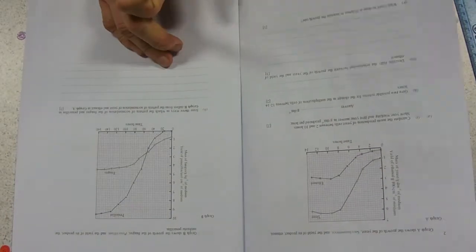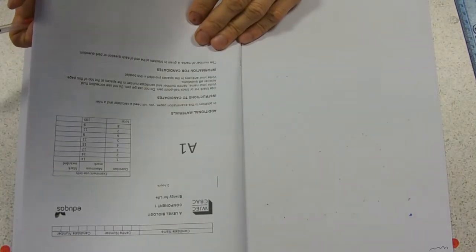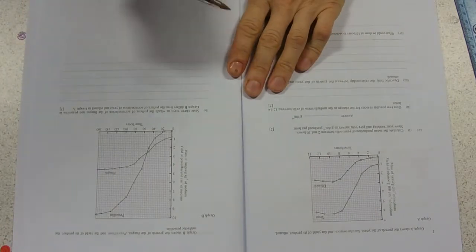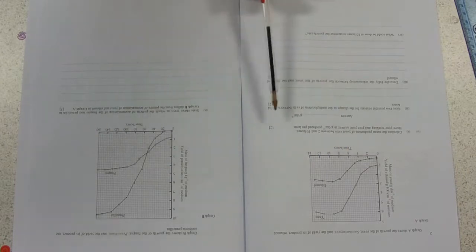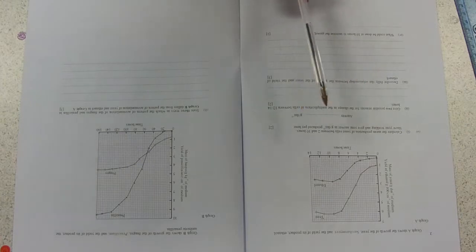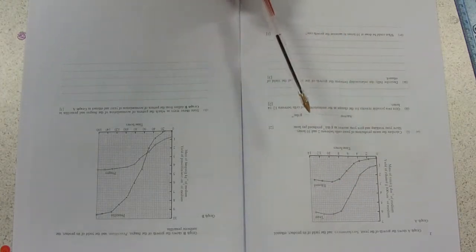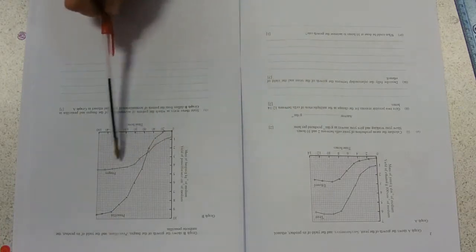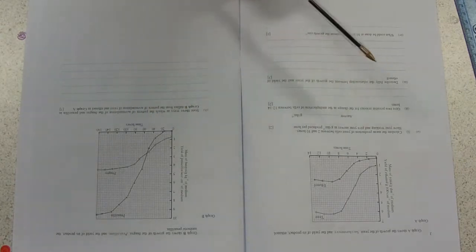This is Holy Cross, component 1 mock, and this is mock number 1. We're on to question 2, and we've got a graph. And this is about populations, a little bit of microbiology, and we've got the growth of yeast. We know about yeast, and later on we've got another fungus growing, penicillium.